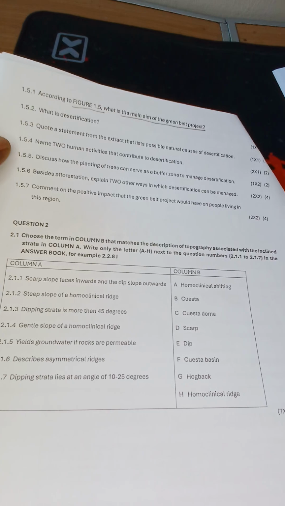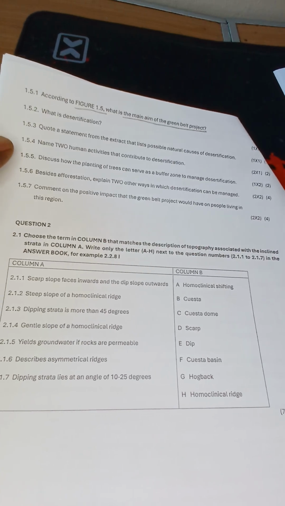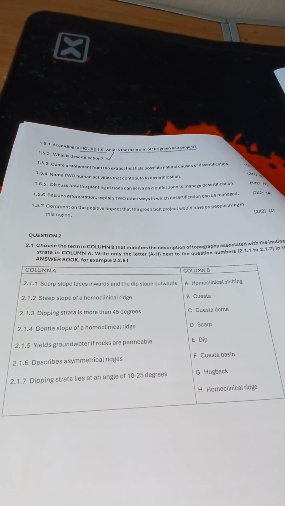what is desertification? Desertification is a process where once fertile areas become arid. Let's say there are some areas that, due to climate change, used to look like a tropical rainforest.